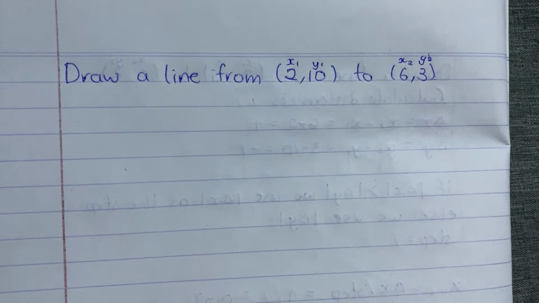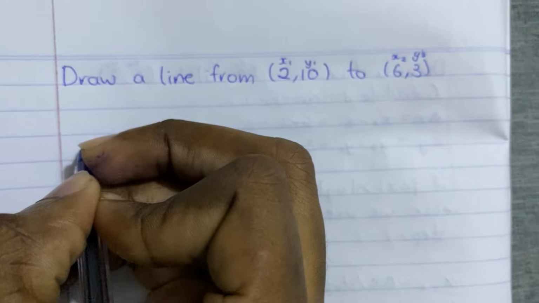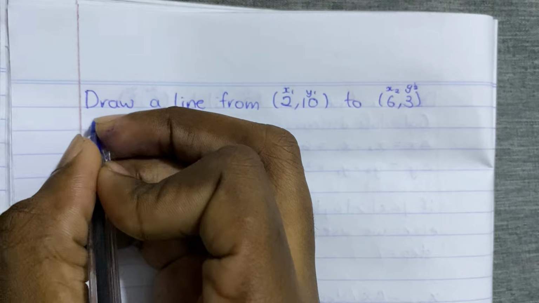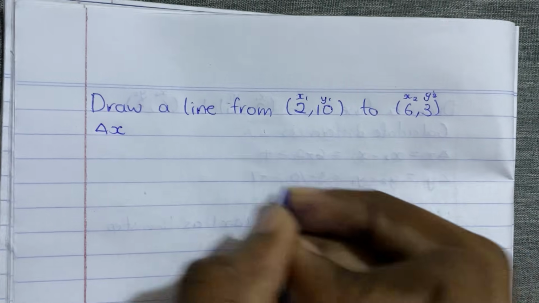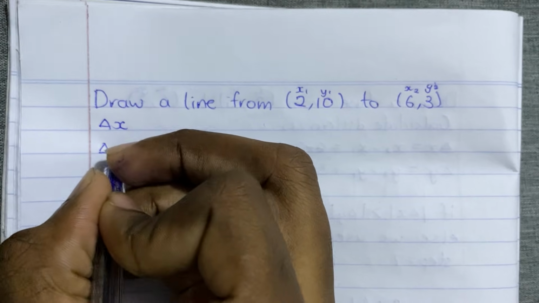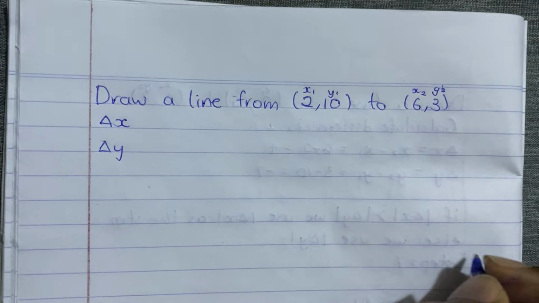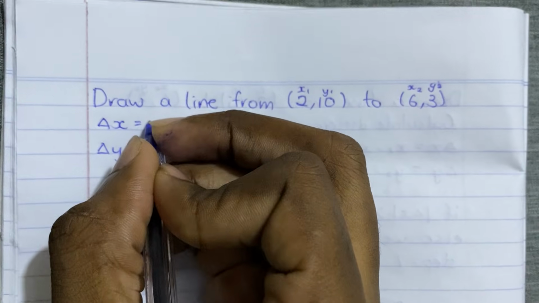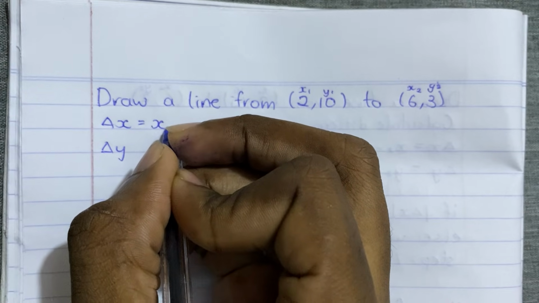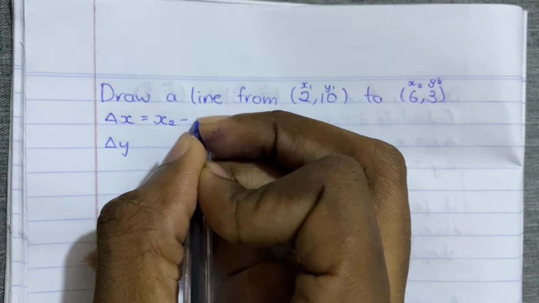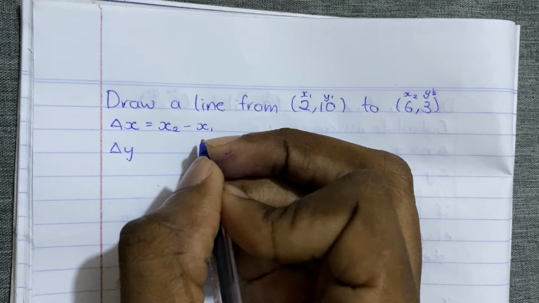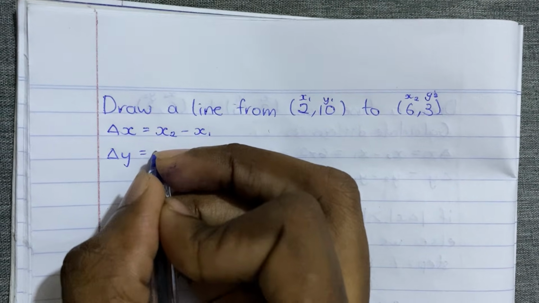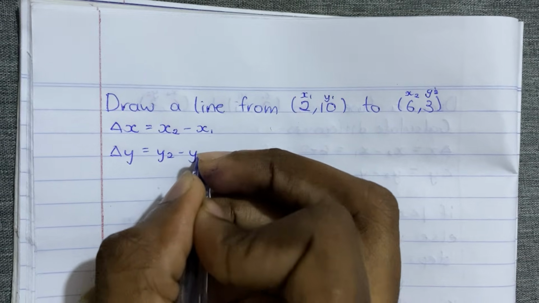We denote the difference in x as dx and the difference in y as dy. So dx is equal to x2 minus x1, and dy is y2 minus y1.